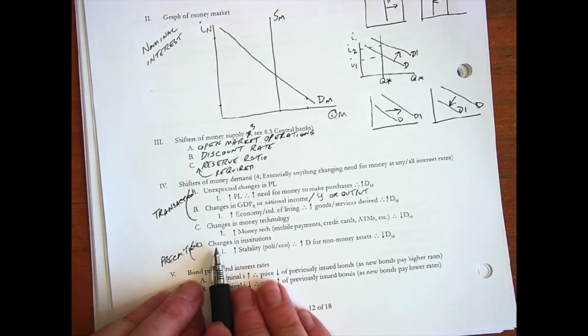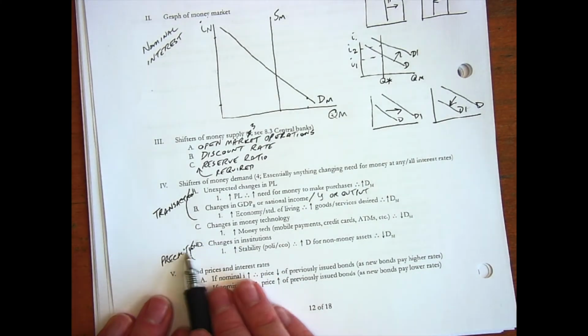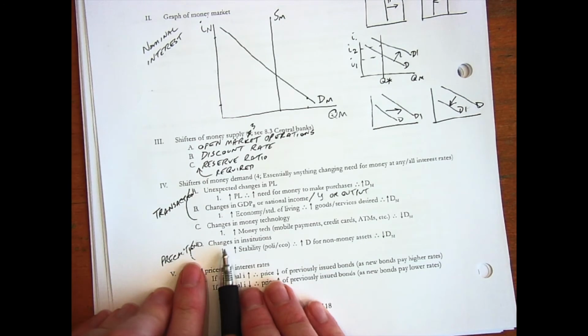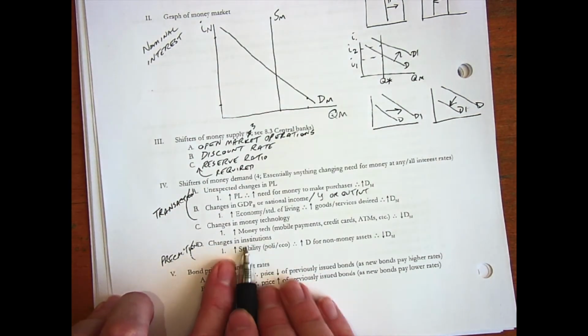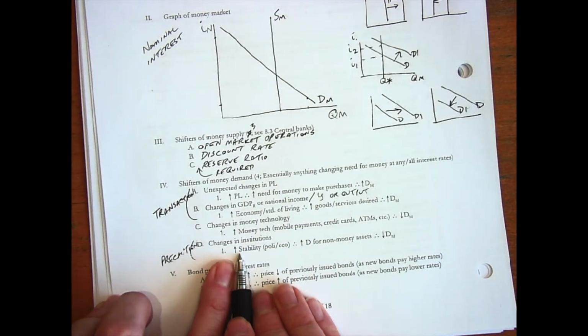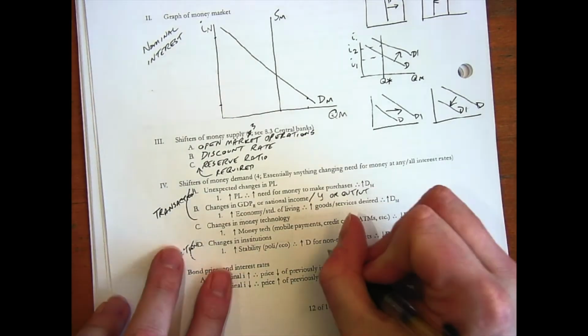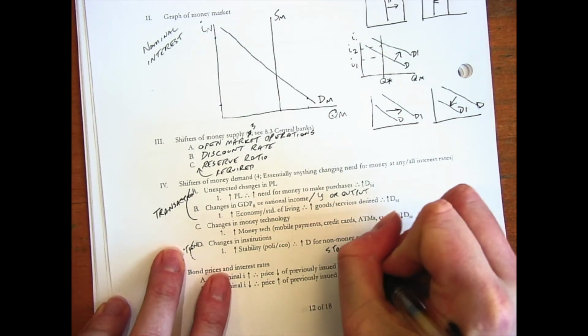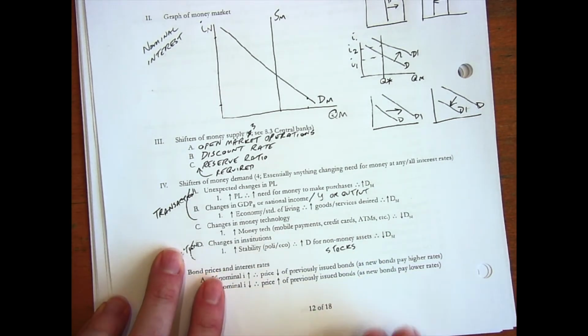But in short, if you have more faith in financial institutions, if you have more faith in banks, then you don't really need to be as precautionary about the future. If you think that your society, your economic and political stability is high, then you actually have higher demand for non-money assets like stocks, right? You'd be more comfortable investing in the stock market. And so you don't really need as much money as a precaution. So there's less money demand.